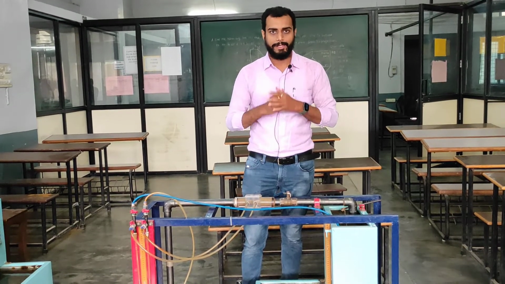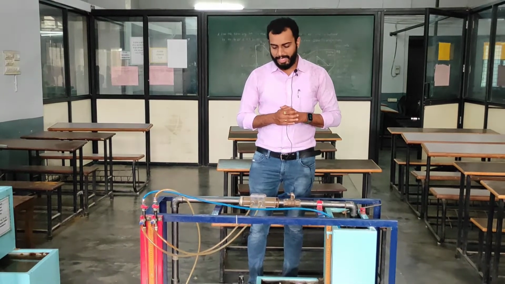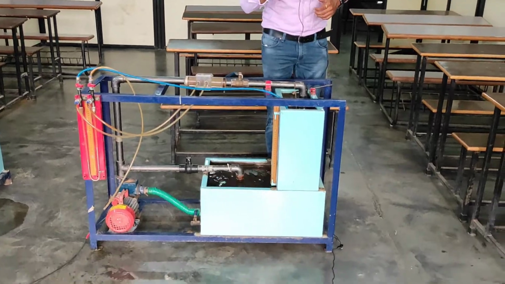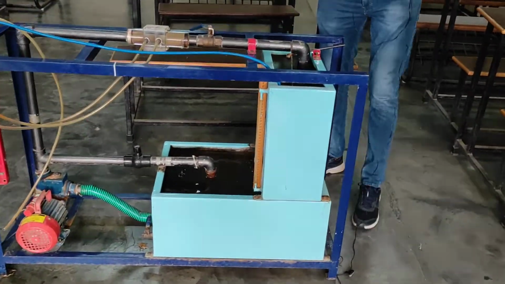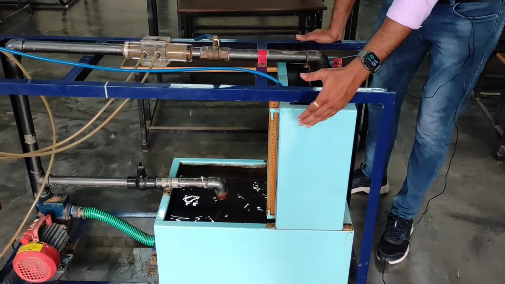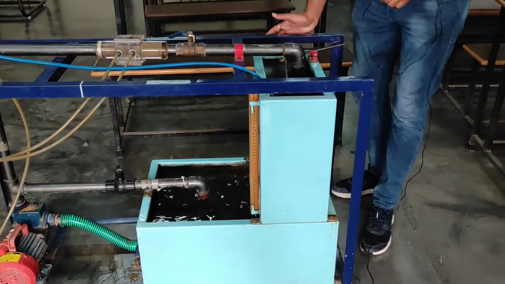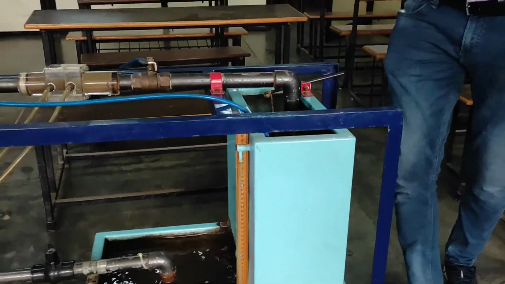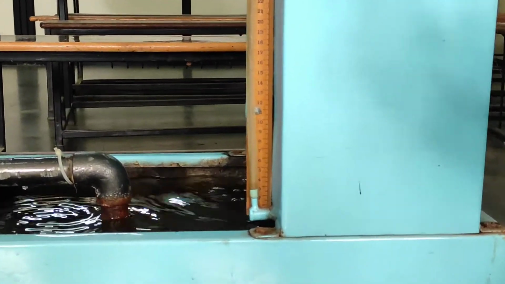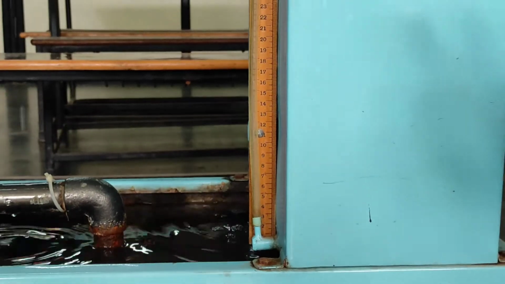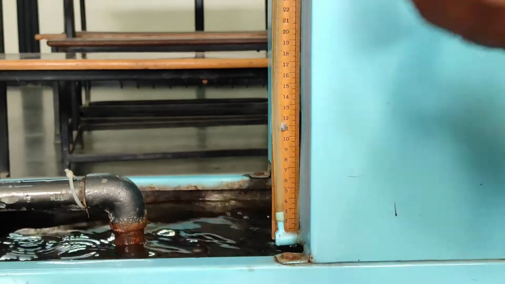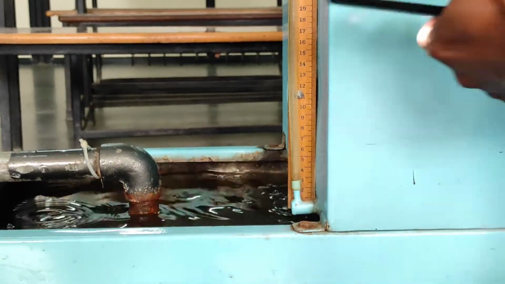Let's start the experiment. The setup is on, and water is flowing through this orifice meter. First of all, let's find out Q actual. For that we know the length and width of this tank from the given manual, and we will find out the height. For height we will arbitrarily take an interval of 10 centimeter. I will first close this lever operated valve, start the reading at 5 centimeter and stop at 15 centimeter. So first, let me close the valve.